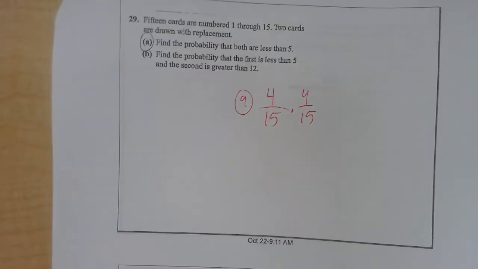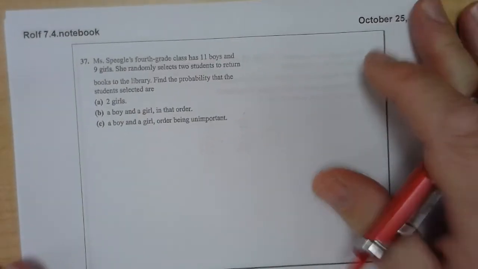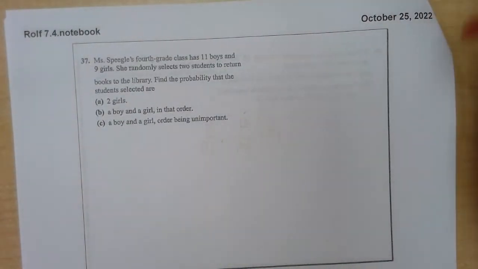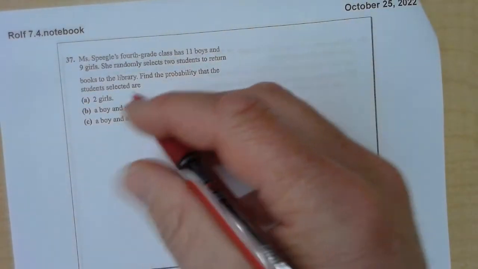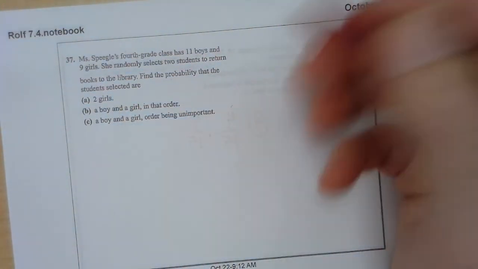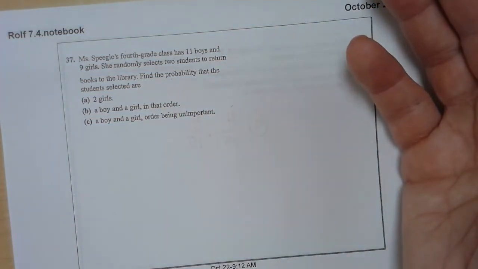Okay, 37 is where I'd like to go next. It says we have a fourth grade class. We have boys and girls in the class. She selects randomly 2 students to return books to the library. Find the probability that they're 2 girls. So it's just 2 girls. There's no order to it. These down here say order is important, order is not important.